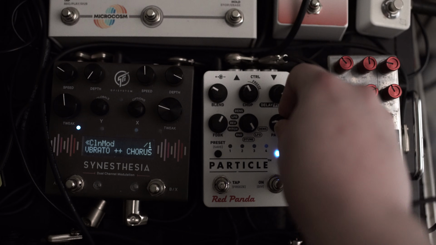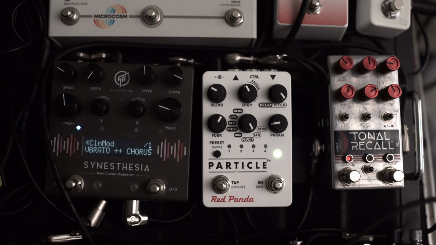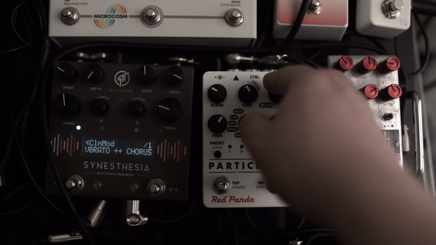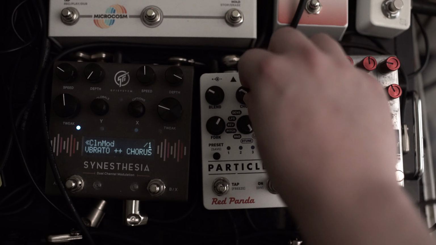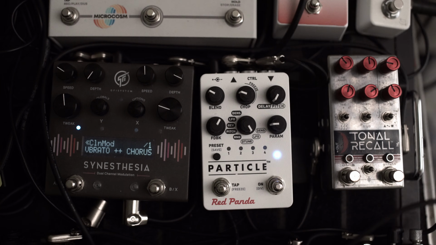The pitch range is selected by the parameter. Good way to create some randomized synth sounds, and we have control over this with the pitch knob as well. Kind of creates a falling sensation as you're playing in something like this.